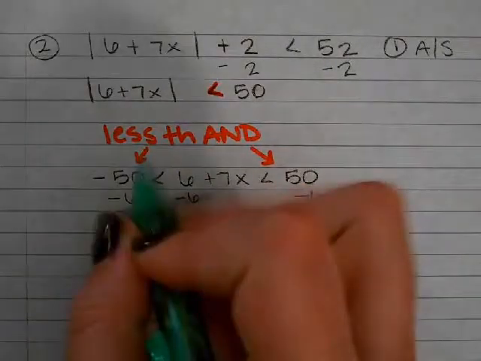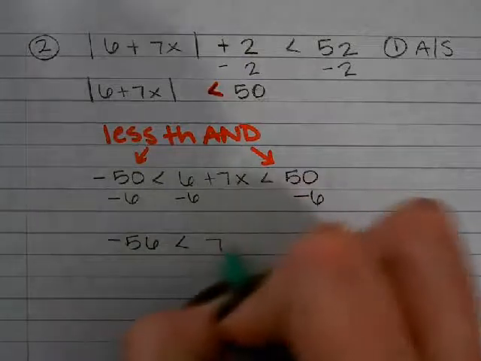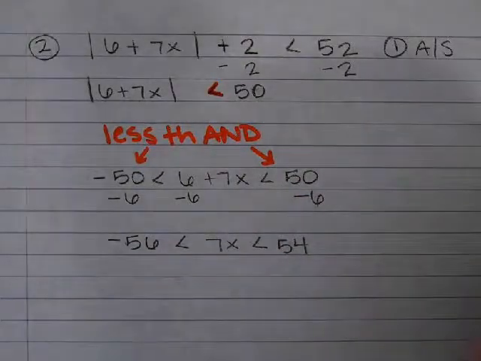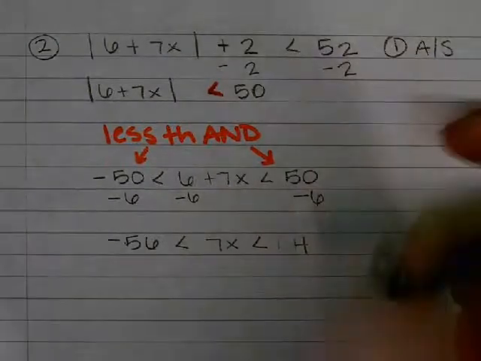Oh, 54. 44. My mental math today. I was like, I don't need a calculator, I'm fine. I'm a math teacher. Nope.